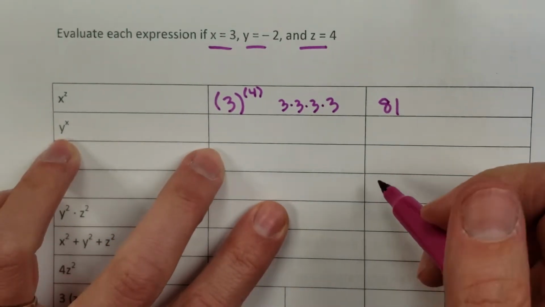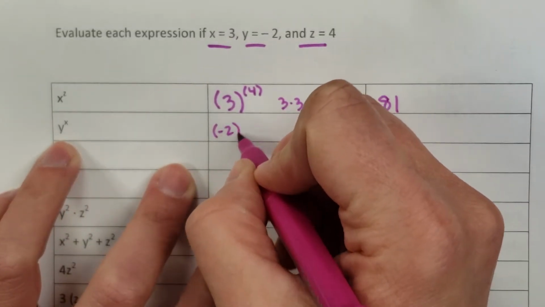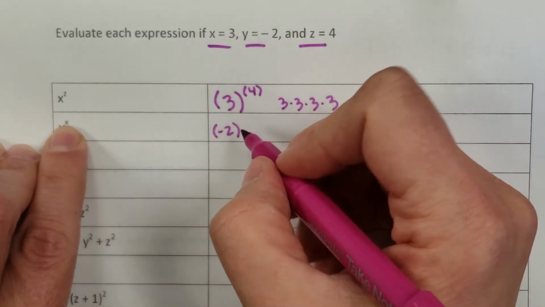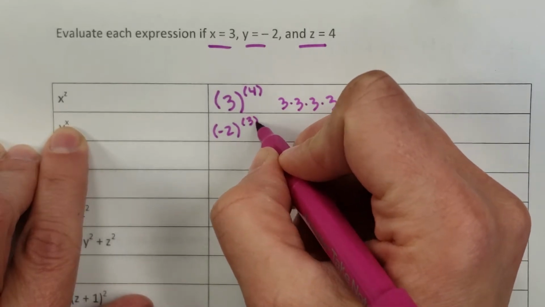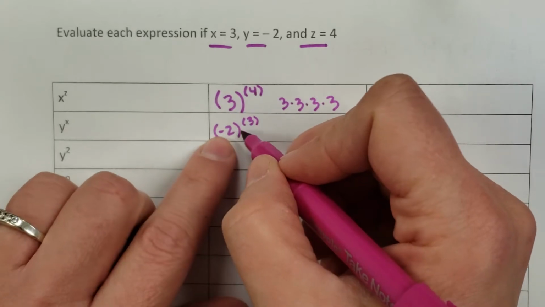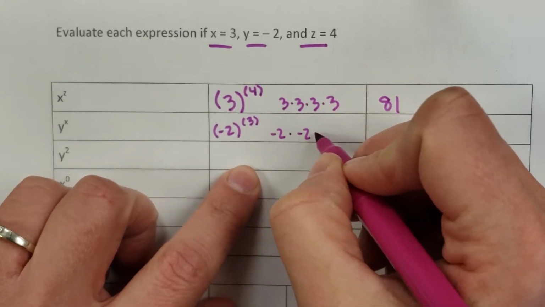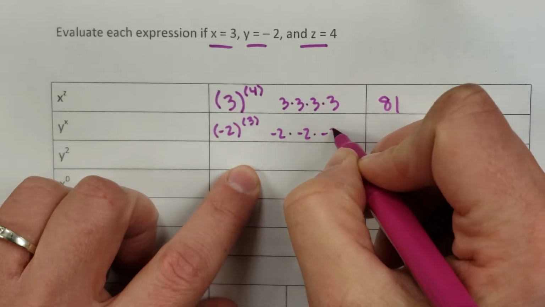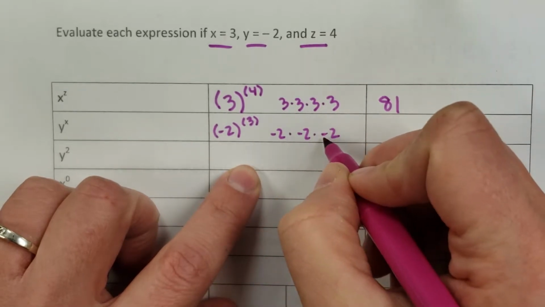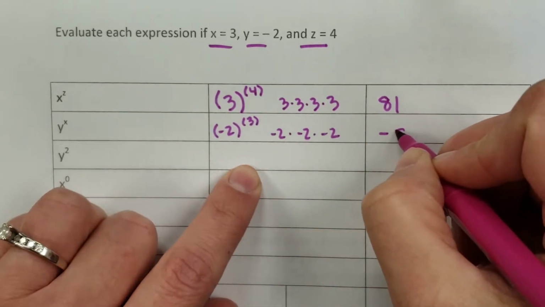Here we have y is negative 2. And now instead of x, I have 3. Okay, so that means, now because that parentheses has the negative on the inside, that means negative 2 is being multiplied 3 times. And so a negative times a negative times a negative is a negative. 2 times 2 times 2 is 8.